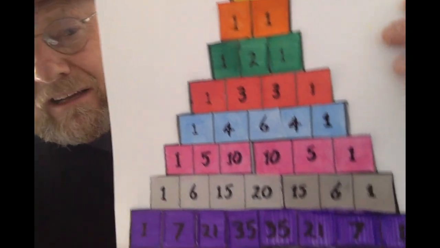How can you find the patterns? What did you notice about the patterns? How did you work out your strategy? Explain that to me. Have you thought of another way to solve this problem? Once you've done all that, take a picture, and I really want to see your Pascal's triangle.